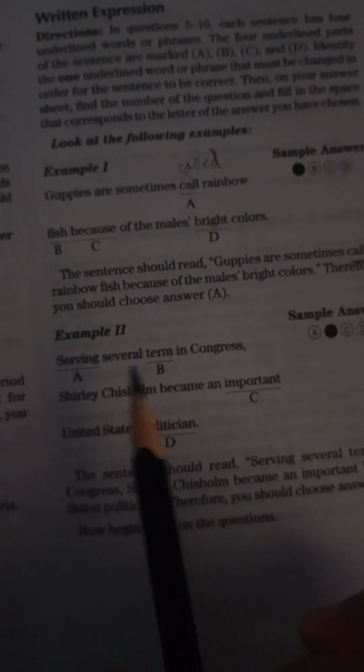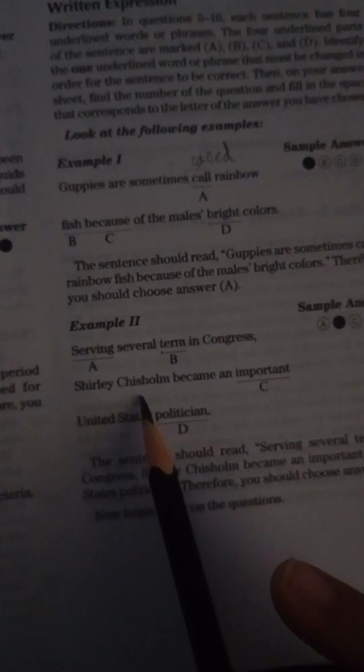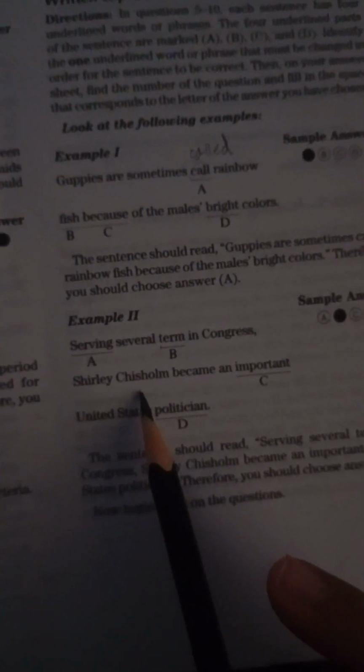So it goes to another one. Example 2. Serving several terms in Congress, Shirley Chisholm became an important United States politician. Serving several terms in Congress.